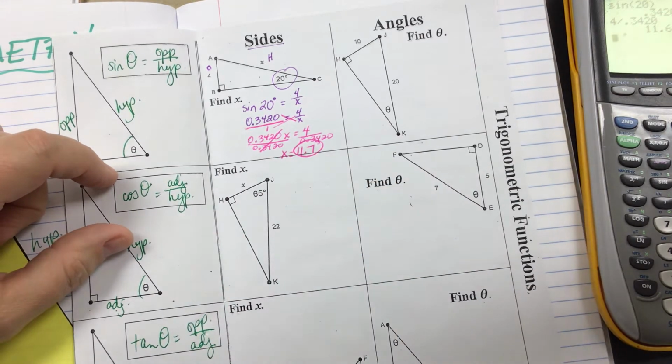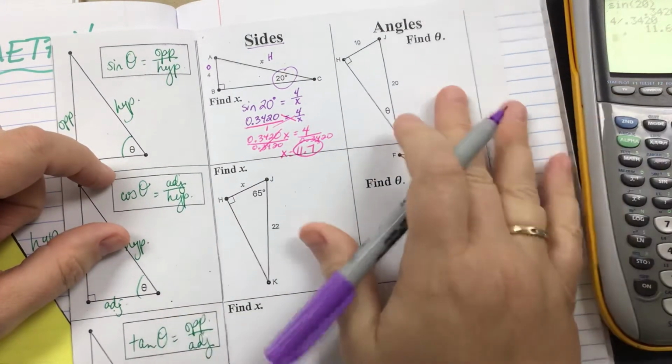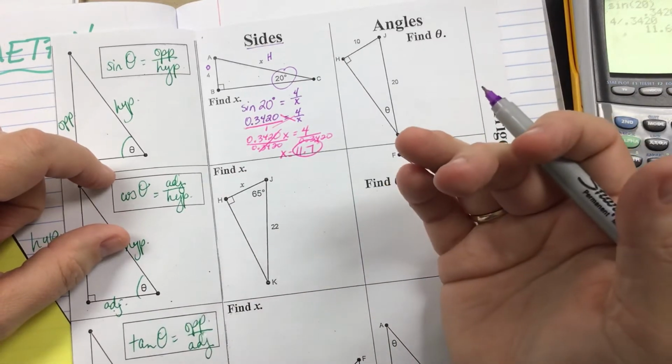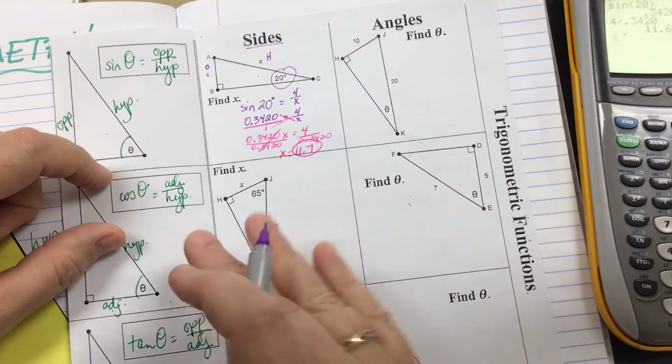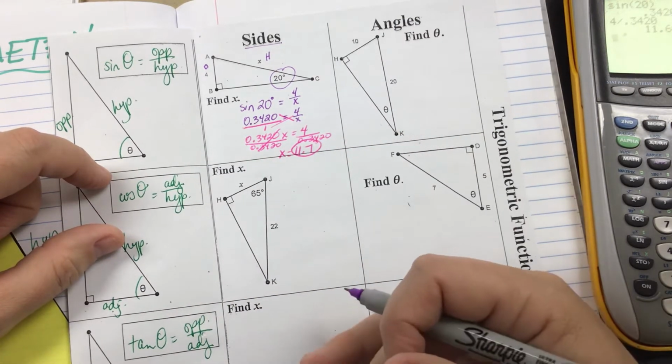Okay? And that's how you proceed. You identify the angle that you're talking about, the acute angle. You identify which trig ratio you should be using. You write an equation, and then you solve for your variable.